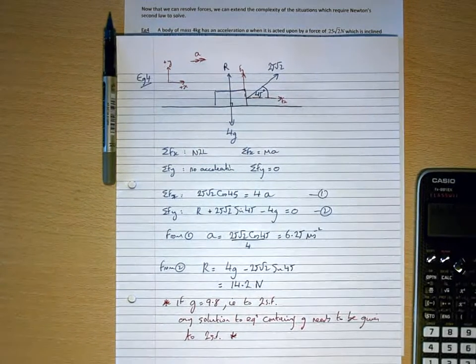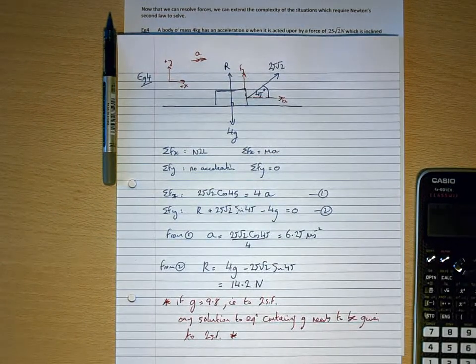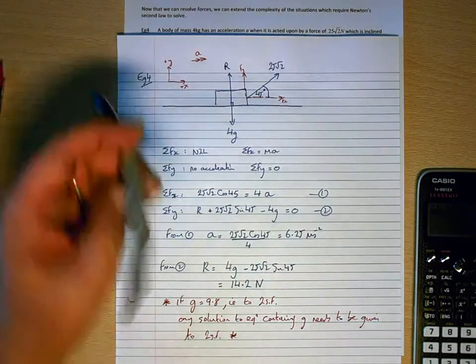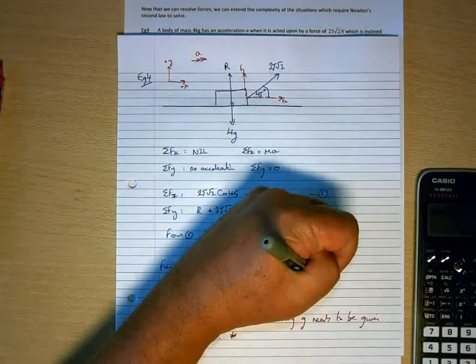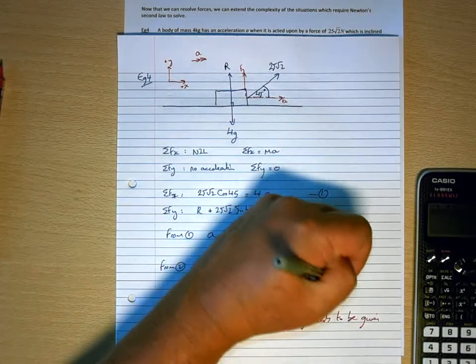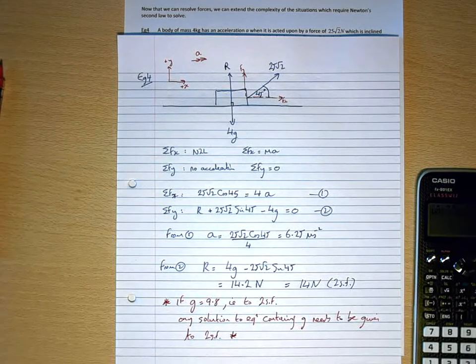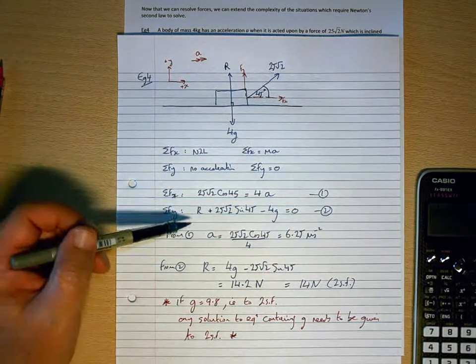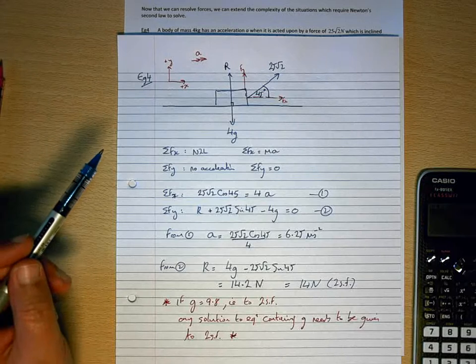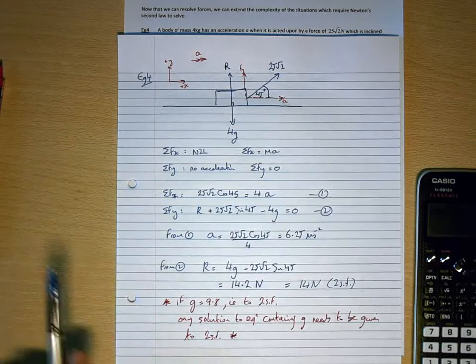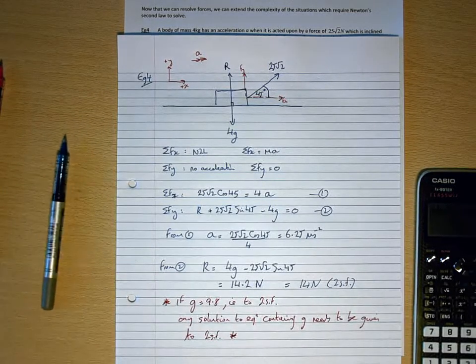Now, on an exam paper, if you don't do that, they'll penalise it once on the paper. Okay, so my answer there is going to be 14 newtons, 2 sig figs. Okay, it didn't matter here because that particular line didn't contain g. Okay, so that's something just to be mindful of.